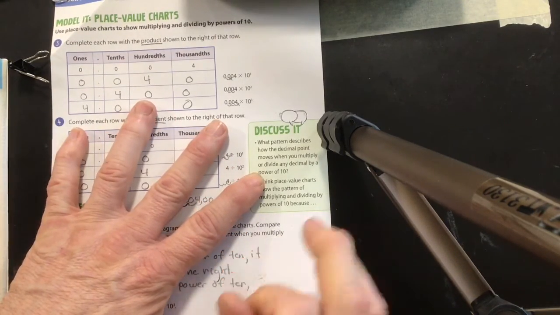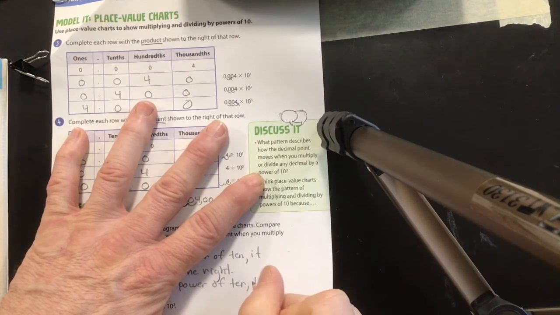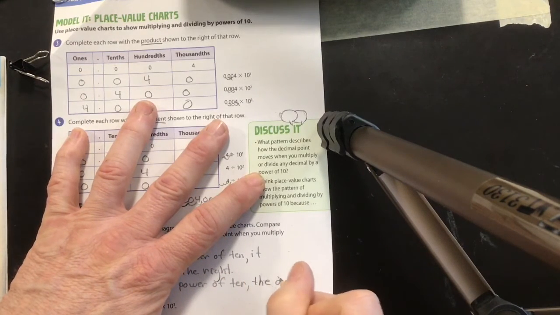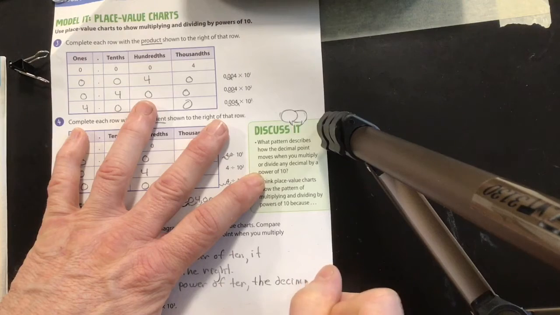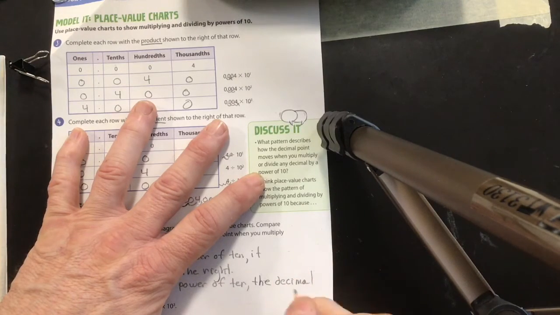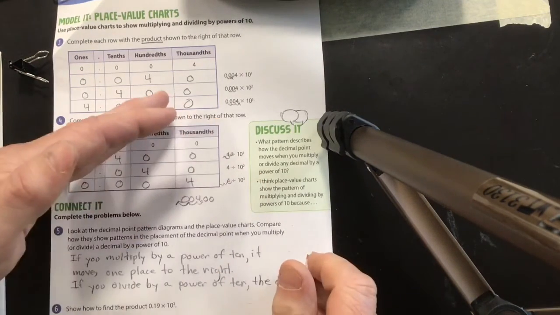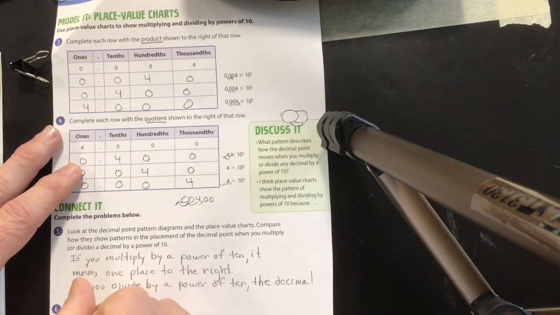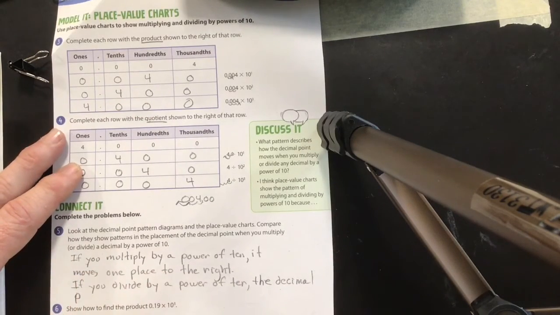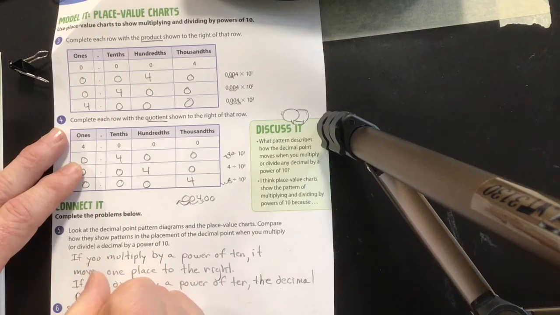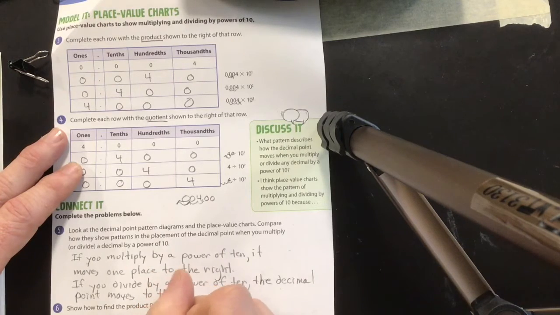Let's make it say decimal point. The decimal point moves to the left.